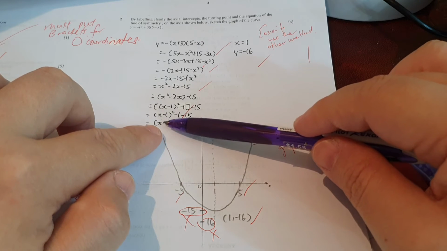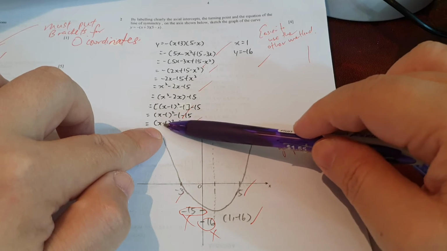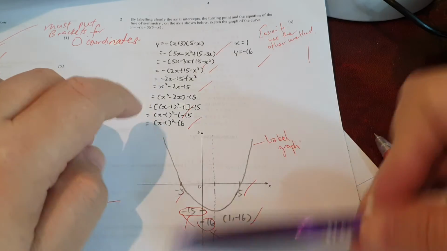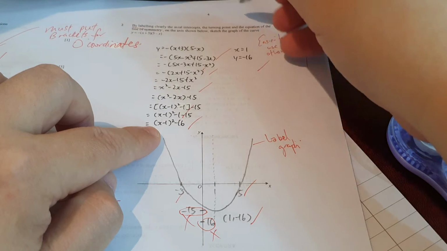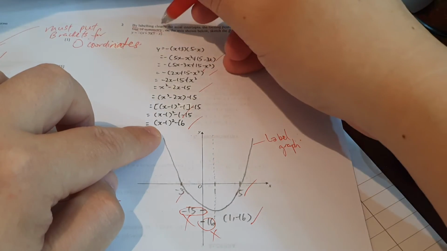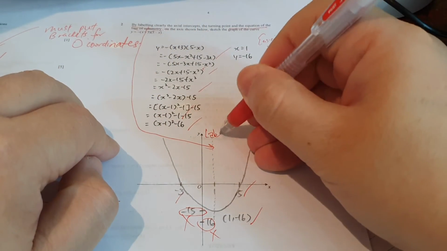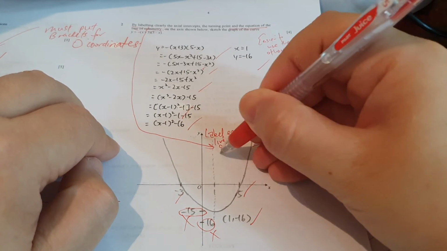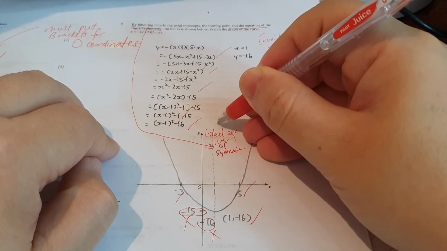From this method, you can see straight away that once you set x minus 1 equals 0, your line of symmetry will come out already. So this student didn't read the question to label the line of symmetry. This part here, you must label the equation of line of symmetry. So what is the answer here? It is actually x equals 1.